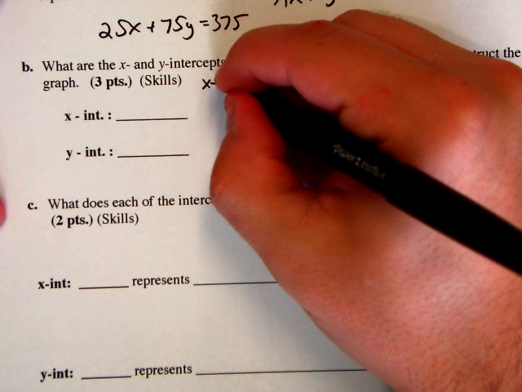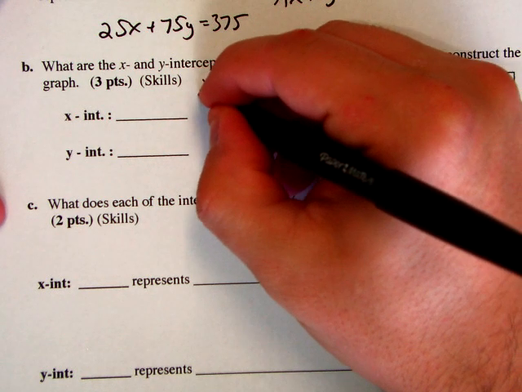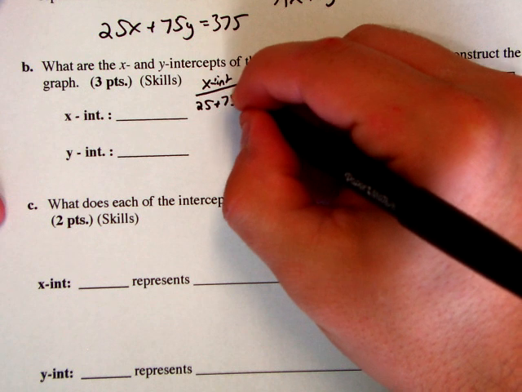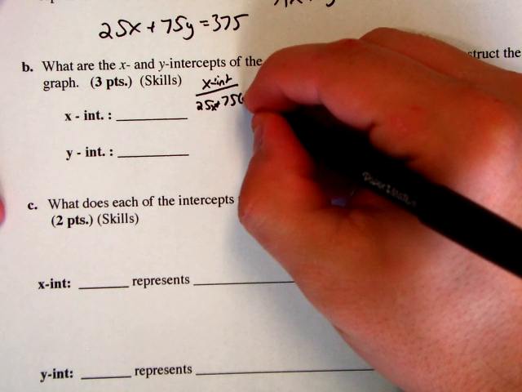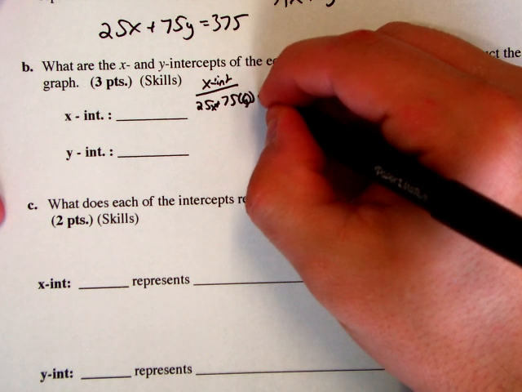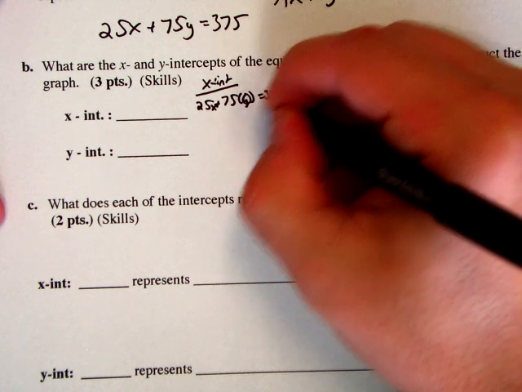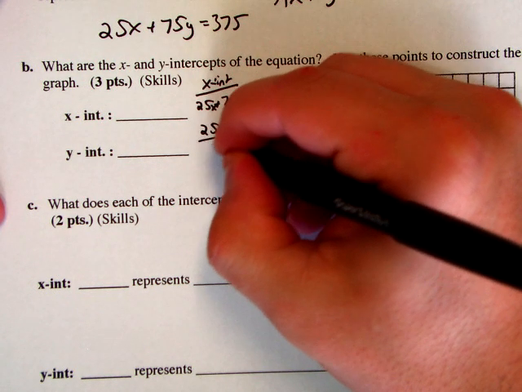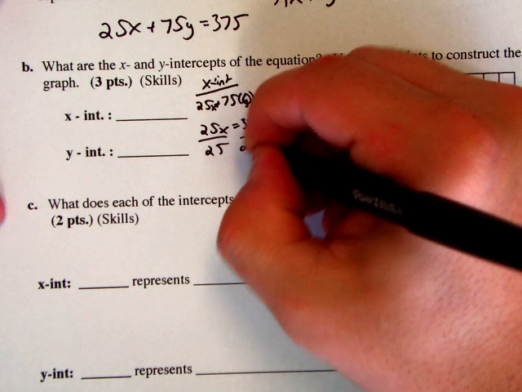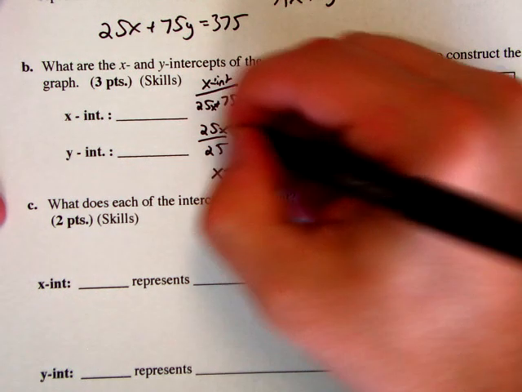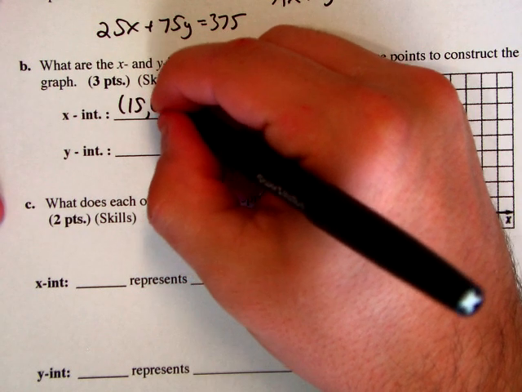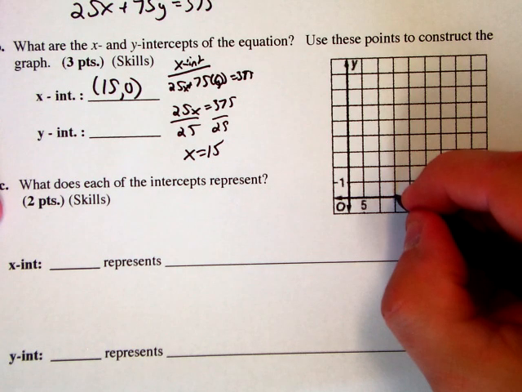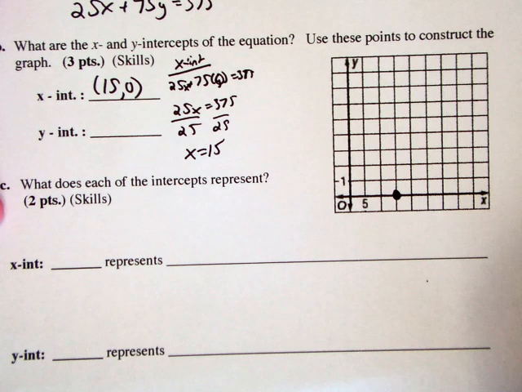If we find the x-intercept, we have to set y equal to 0. So this is really 25x + 75 times 0 = 375, which is 25x = 375. Divide both sides by 25, and you get x = 15. So the intercept is (15, 0), which on my coordinate plane here would be right there.